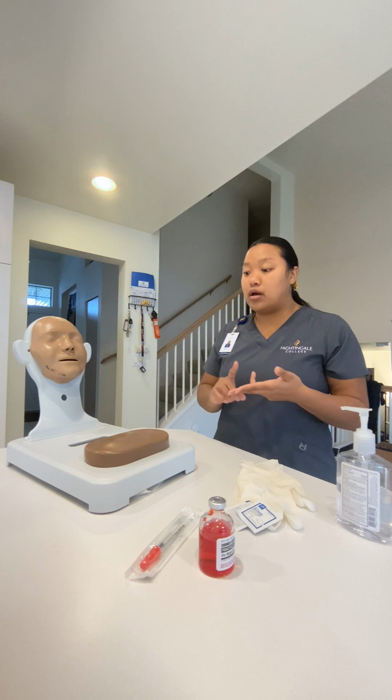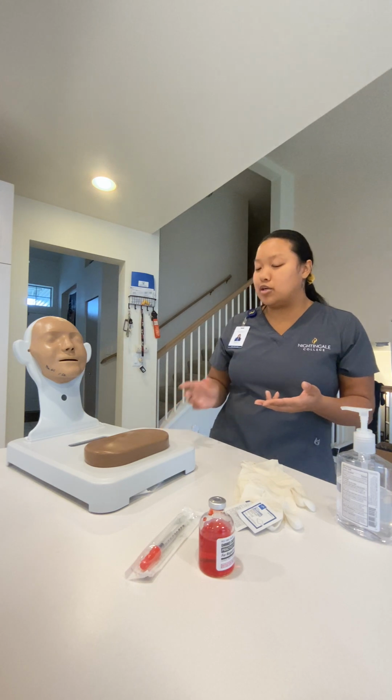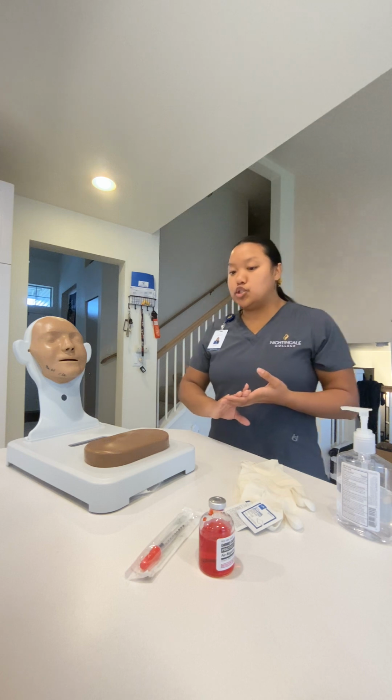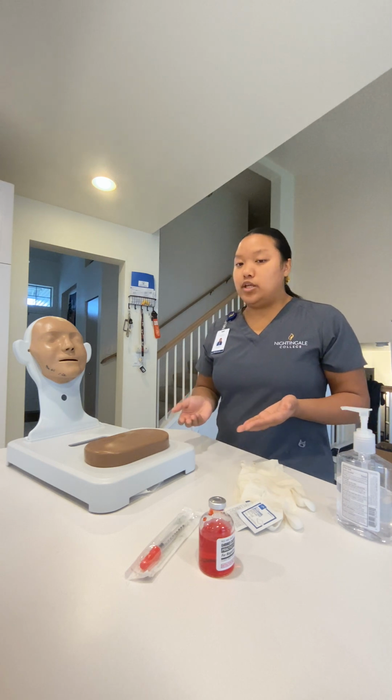You can use it if you normally have blood clots or if you do have a blood clot. Sometimes they use this before surgery. So those are the many uses of it.